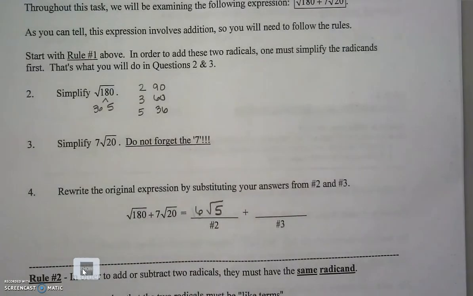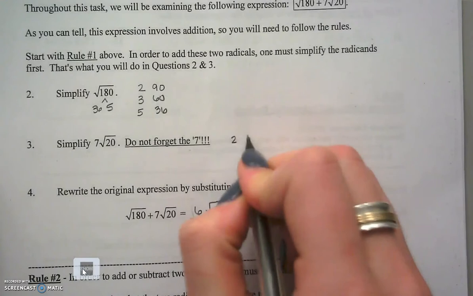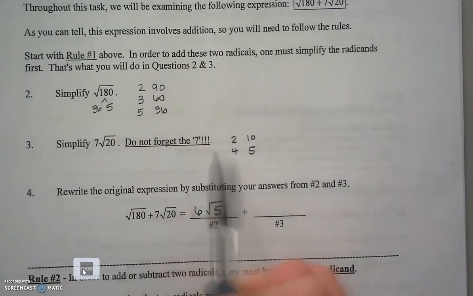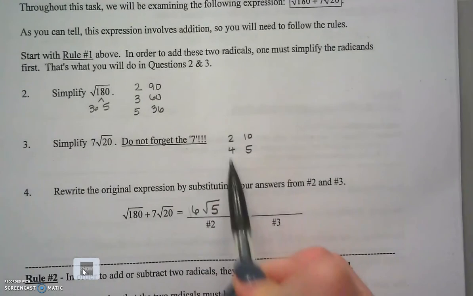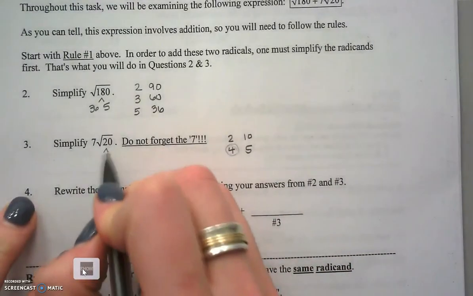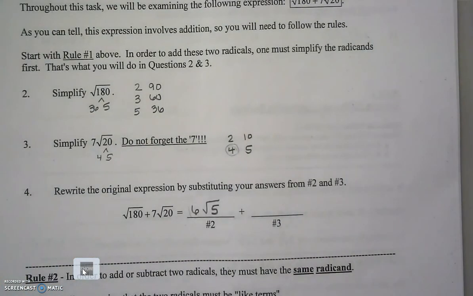Same thing we need to simplify in number 3. In number 3, I know I have 2 and 10. I have 4 and 5. Those are the factors of 20. Well, 4 is a perfect square. So I know that this is going to be 4 times 5. And I know that the square root of 4 is 2.